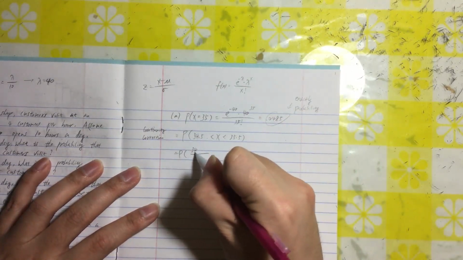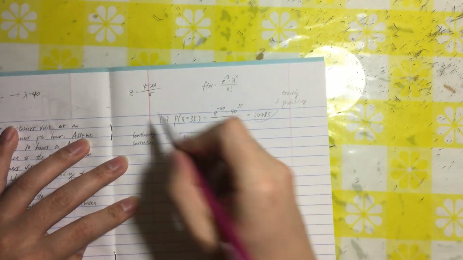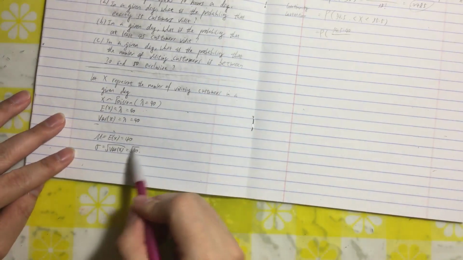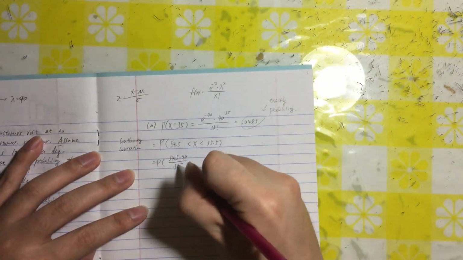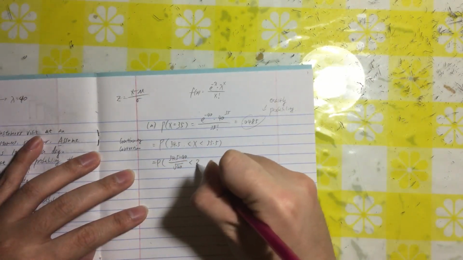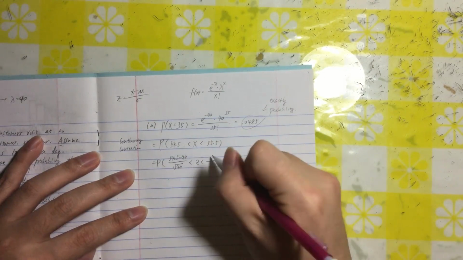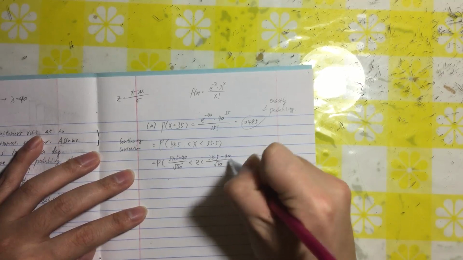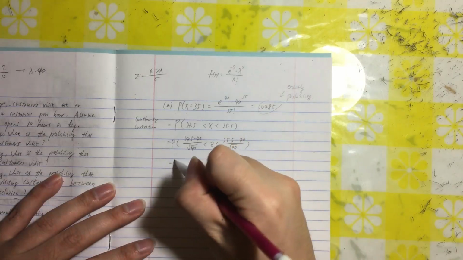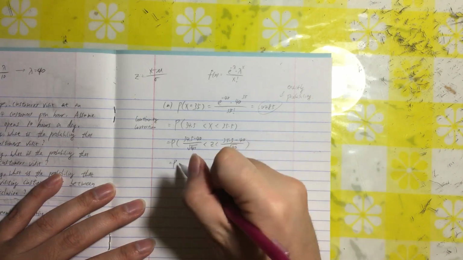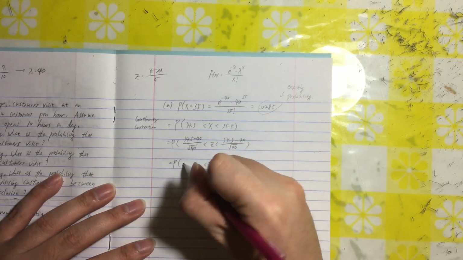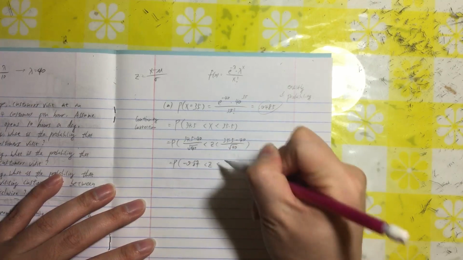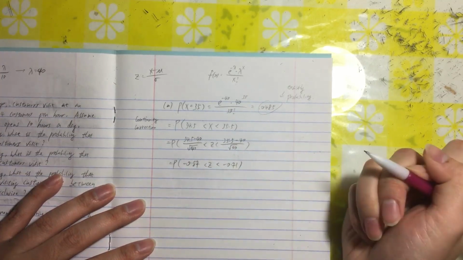So here I take 34.5 minus mu, where mu is 40, over sigma. Sigma here is radical 40. And then for 35.5 I use 35.5 minus mu over sigma. Next, I use my calculator and round the answer to 2 decimal places. I get the probability that Z is between negative 0.87 and negative 0.71.